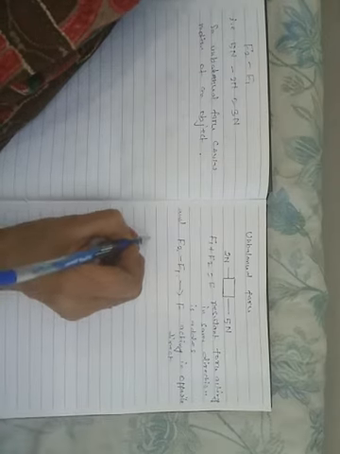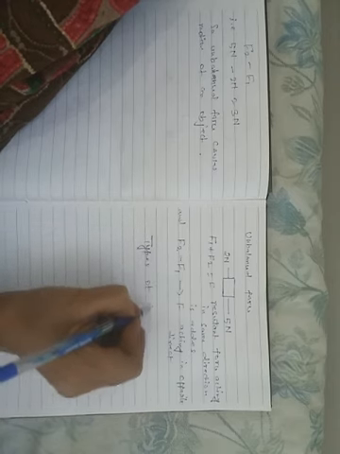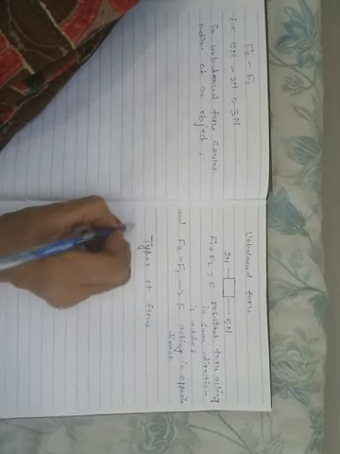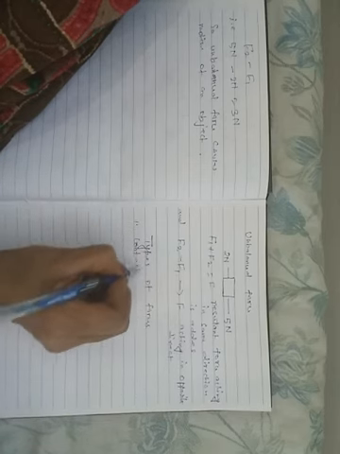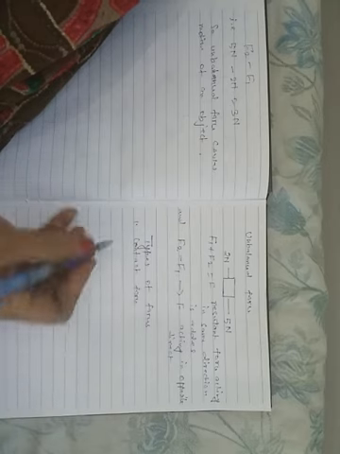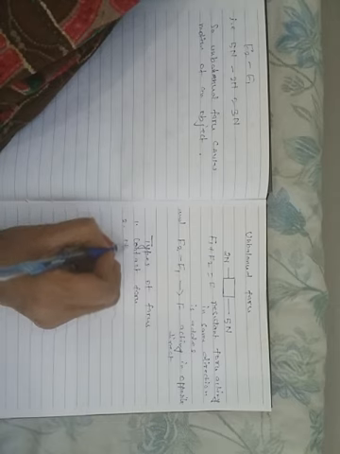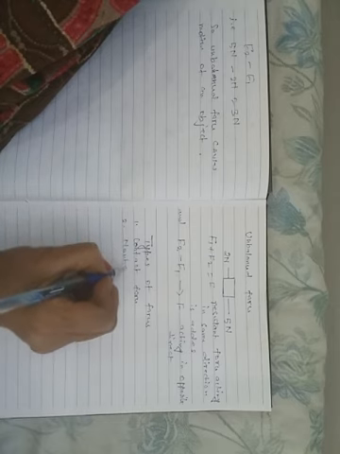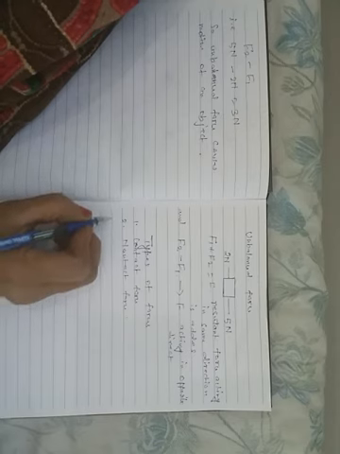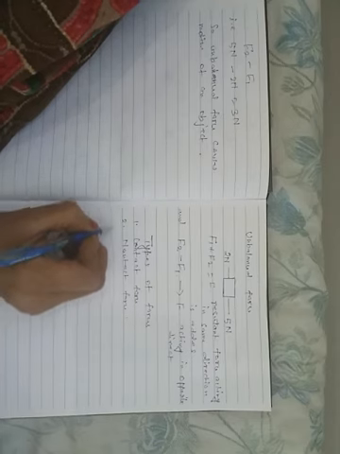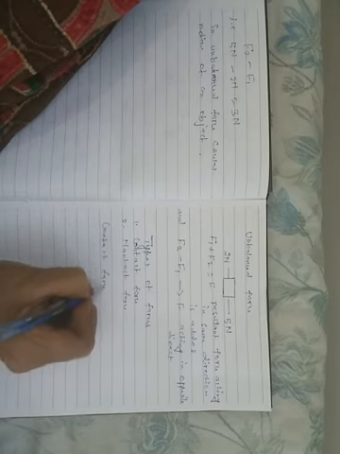Types of forces. Number 1, contact force. Number 2, non-contact force. First we discuss the contact force.